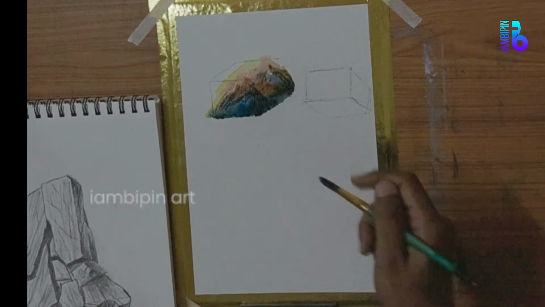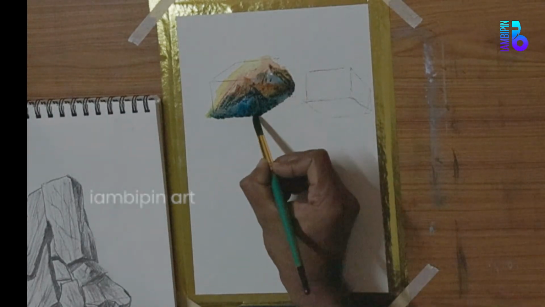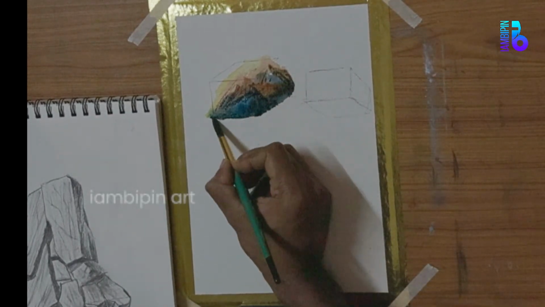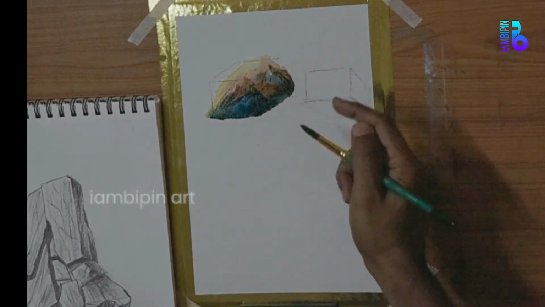This is how you create a rock. This is the very basic shape.